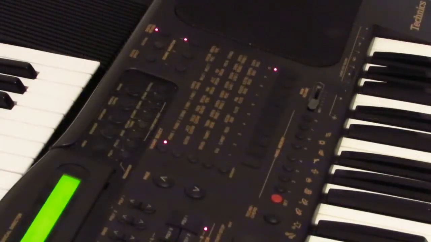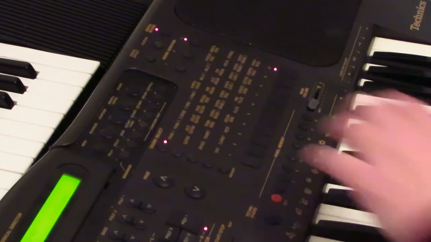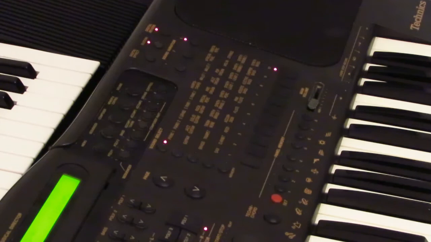Another thing that the 470 does respond to very well is sustain commands. Now I do not have my sustain pedal plugged in at the moment, but I can hit the sustain button on the 1000 to activate or deactivate sustain. And now sustain is on. And the 470 sustains the note, like so.